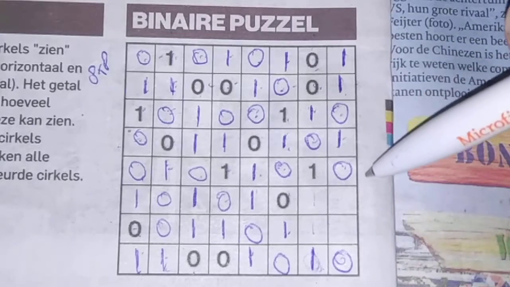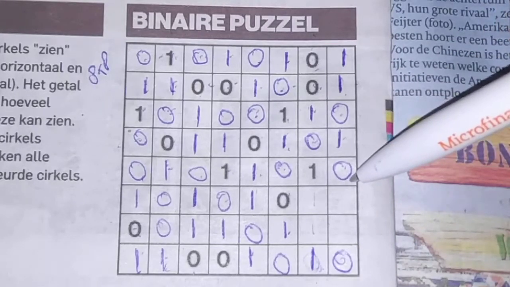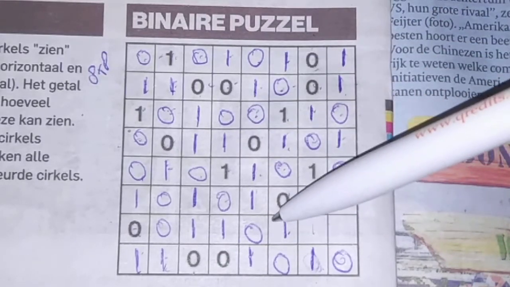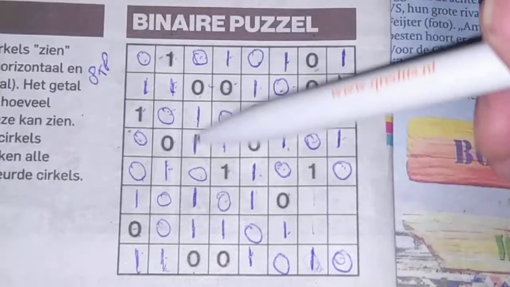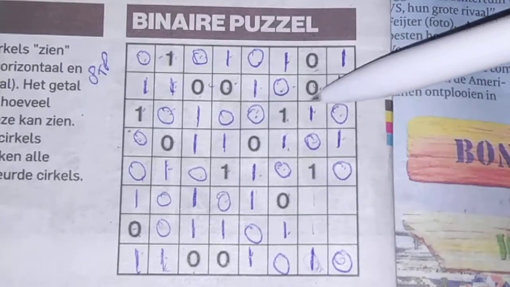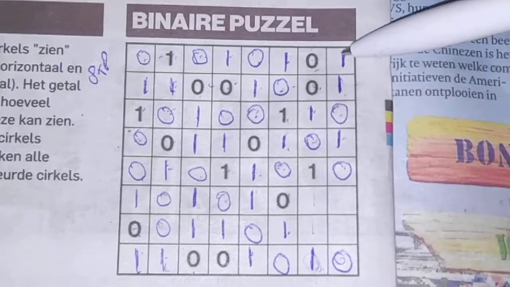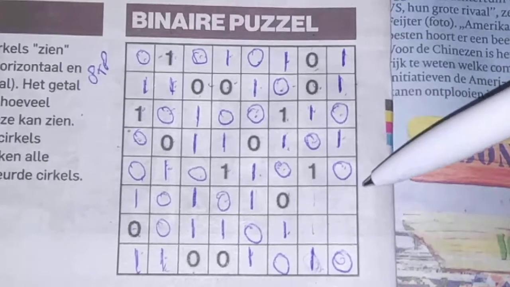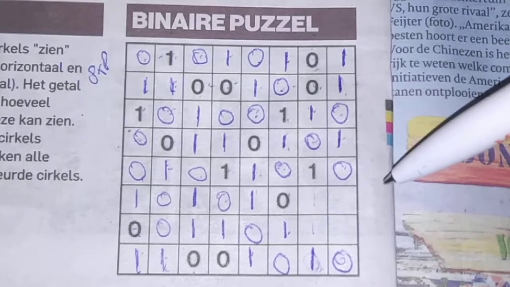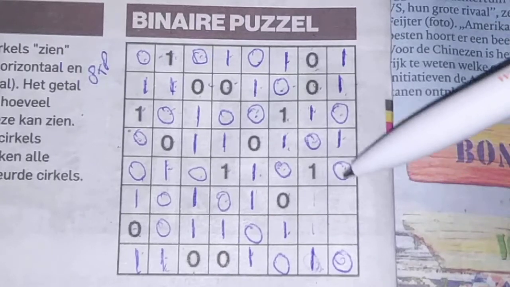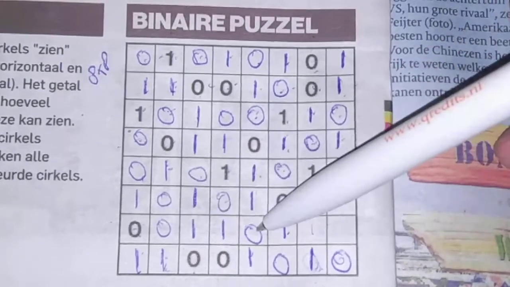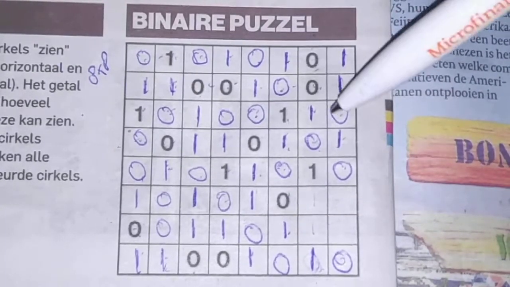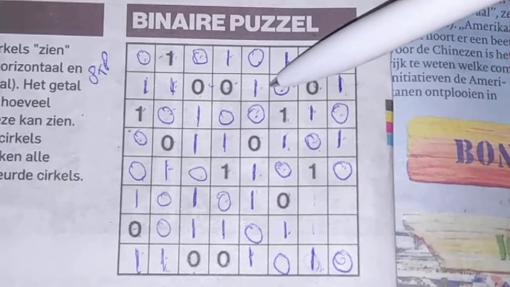Then we need to compare, I think. Yes. Let me see. Do we have a double O here? No. Do we have a double O here? No. Double 1 here. Oh, no. Hey, very strange. I cannot find it. 1, 2, 3. 1, 2, 3. 1, 2, 3. Yes. I'm stuck.